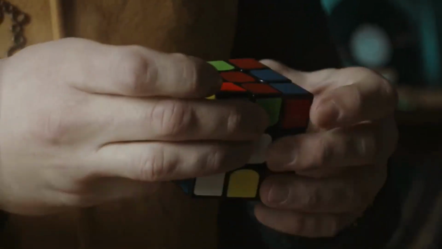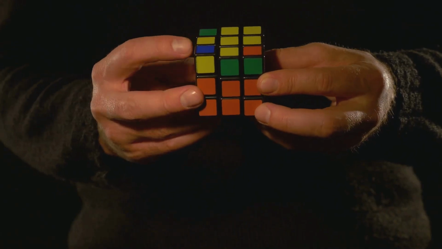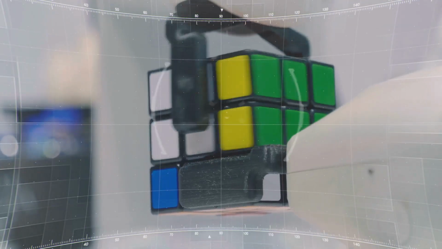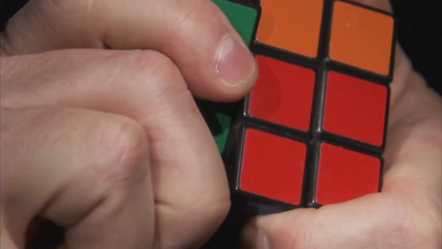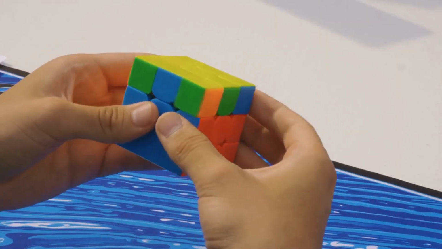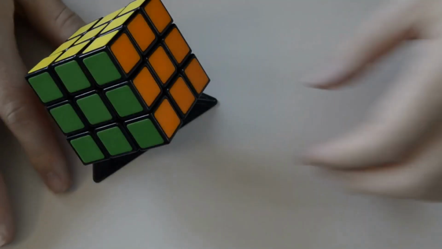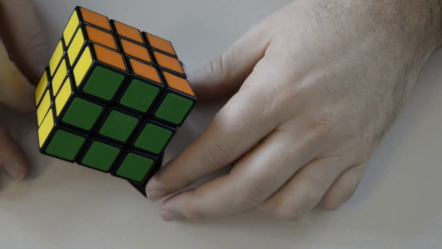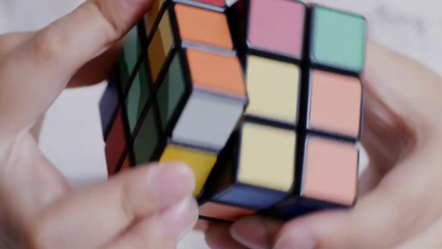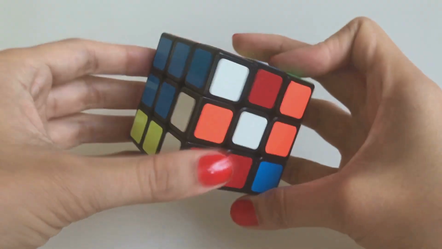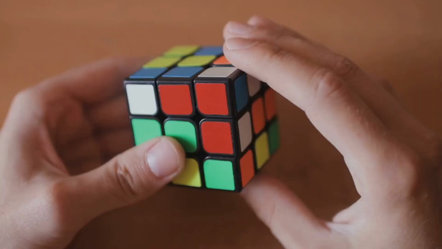Before we learn the magic algorithm, we need to speak the language of the cube. We use letters to represent each face of the cube: F for front, B for back, R for right, L for left, U for up, and D for down. To turn a face, just turn it in the direction the letter tells you. For example, R means to turn the right face clockwise. R prime means to turn the right face counterclockwise. These simple letters and symbols are all you need to know to communicate any move on the Rubik's Cube. Now you're ready to start learning the algorithm.